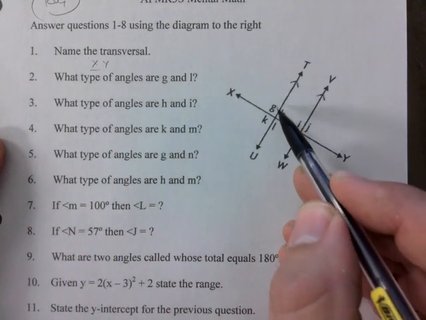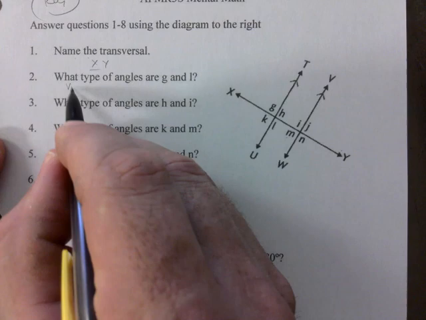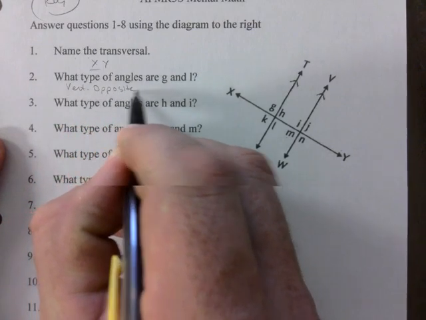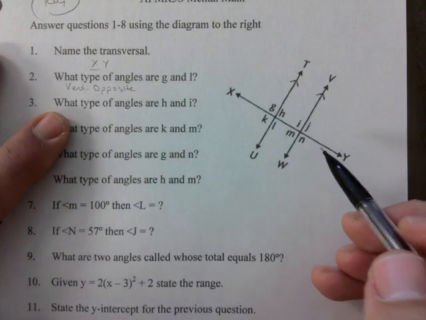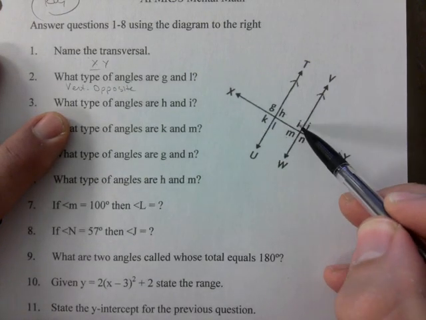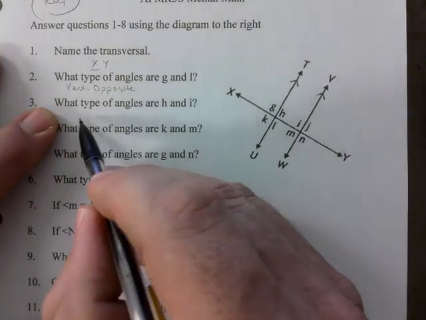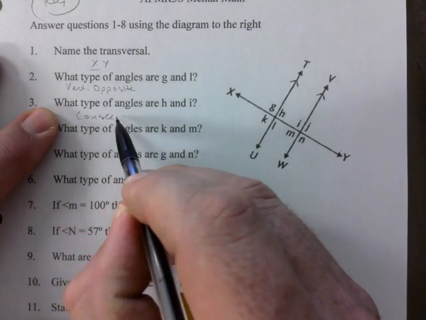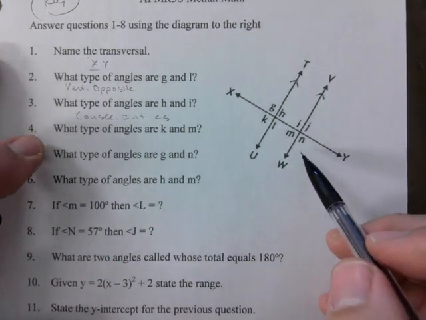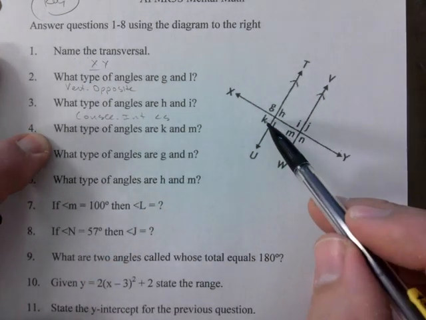So GL would be called vertically opposite. That's it. What types of angles are H and I? So HI would be consecutive interior. Consecutive interior angles. Okay. What types would be K and M?